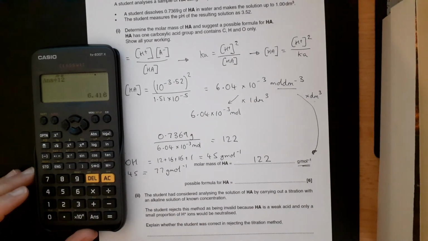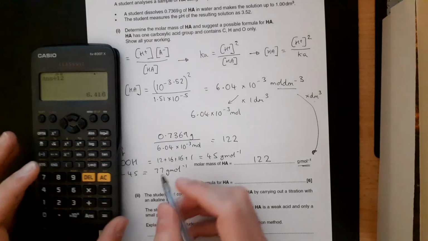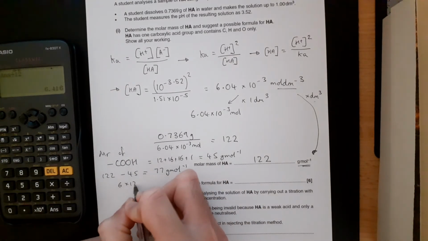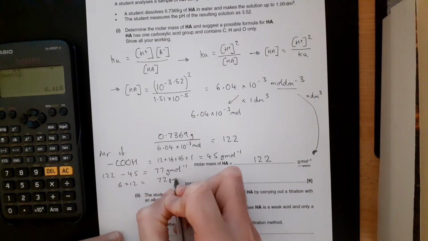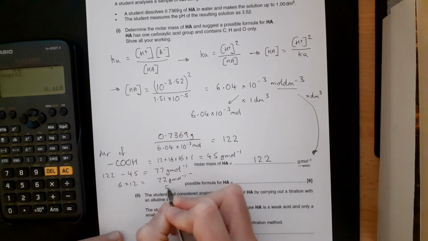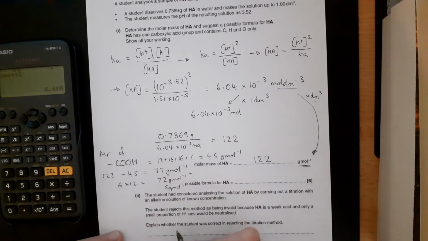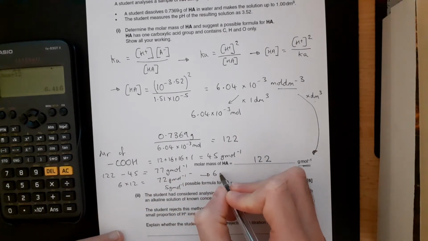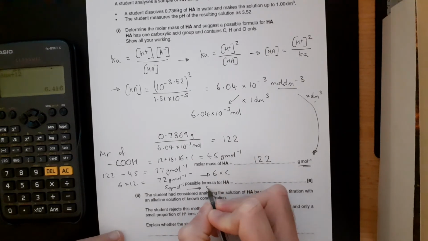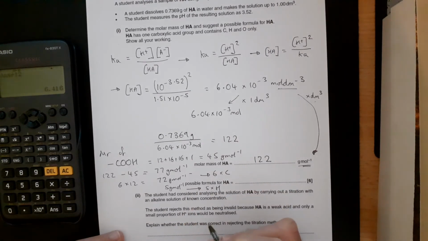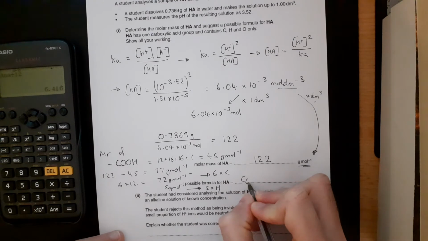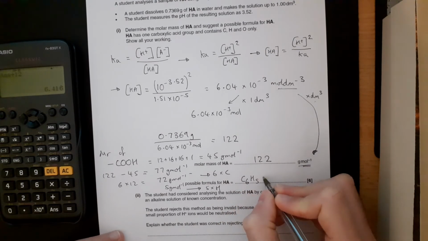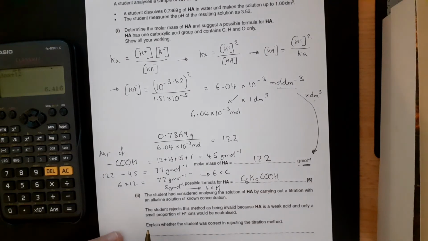So it's got 6 carbons in it, probably, and some number of hydrogens. 6 times 12 is 72, which if we take that away leaves us with 5. So that's telling us that we've got 6 carbons and 5 hydrogens. So it's going to be C6H5 and then the carboxylic acid group. So it's benzoic acid.